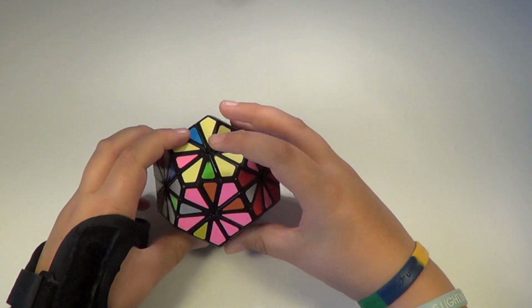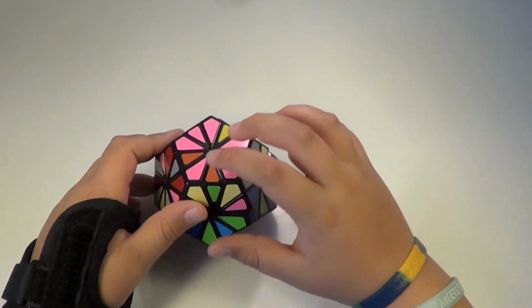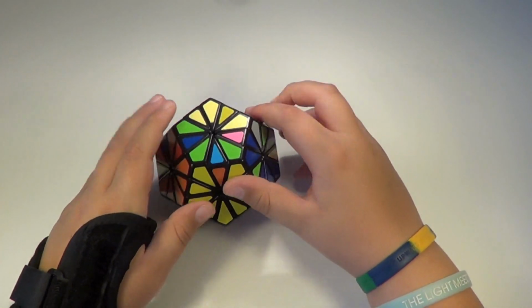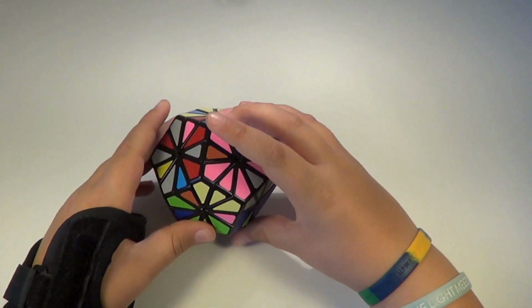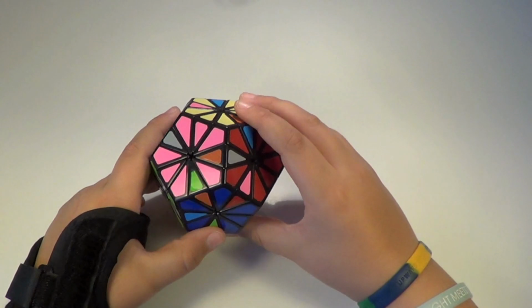Here we have a case where the color is the same here for this edge that needs to be here. So we gotta bring this around and pull it down. Now it's in the right position to be put in. And then we can put it back. So now let's look for the last one.